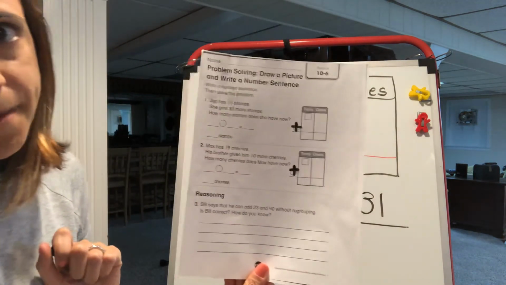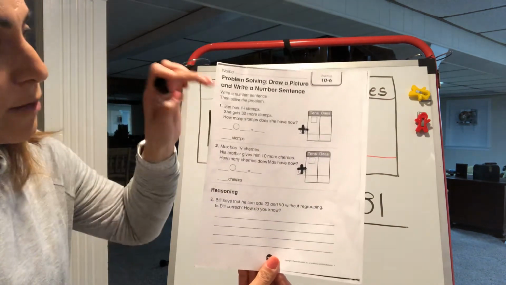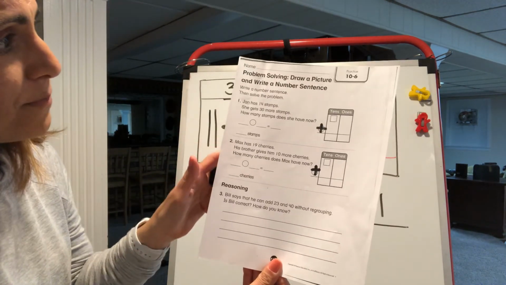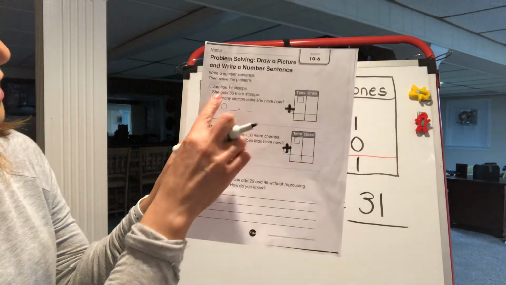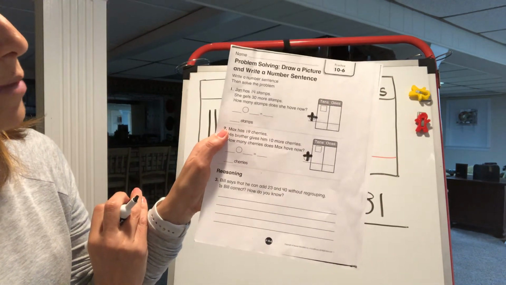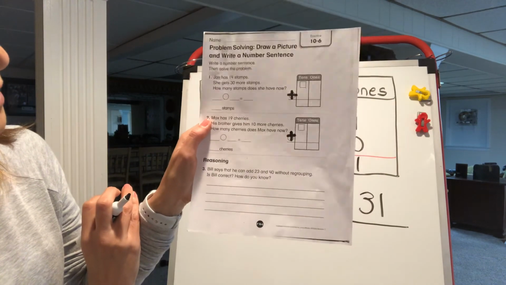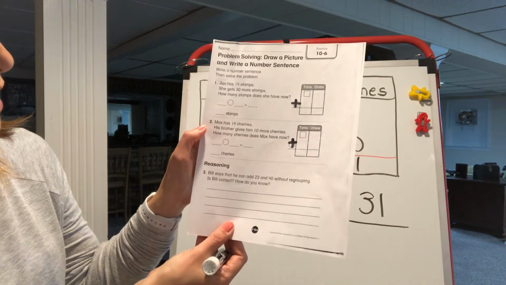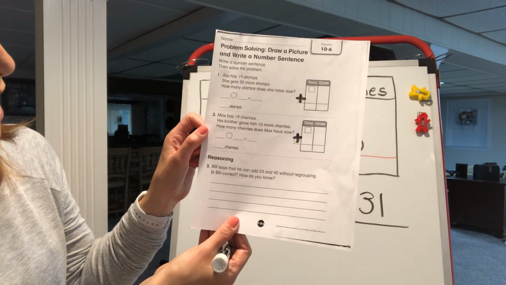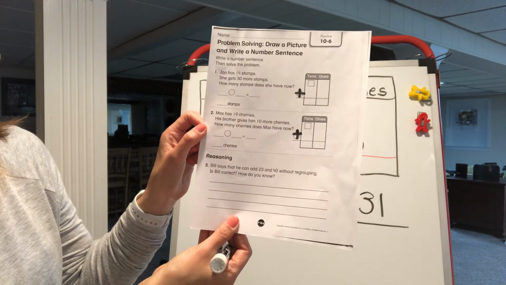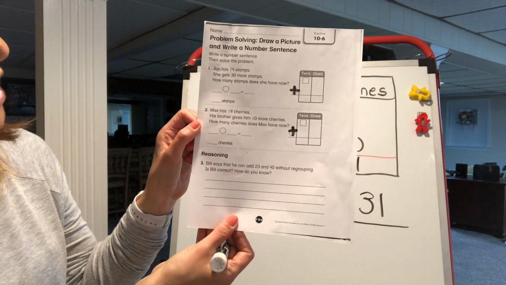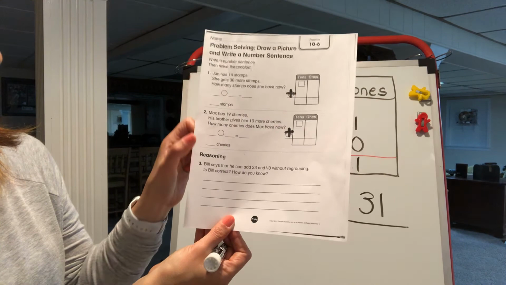because you're adding today. Normally you would read the problem to make sure, but I'm telling you you're adding today. Okay, so number 1, Jan has 14 stamps. She gets 30 more. How many stamps does she have now? And number 2, we have Max's name in it today. Max has 19 cherries. His brother gives him 10 more cherries. How many cherries does Max have now?